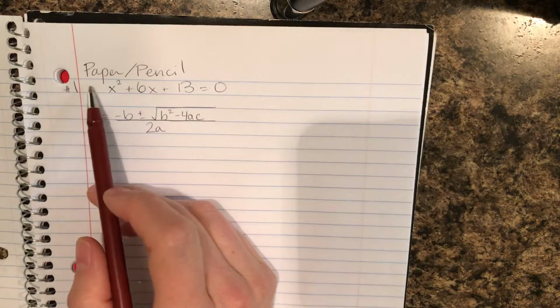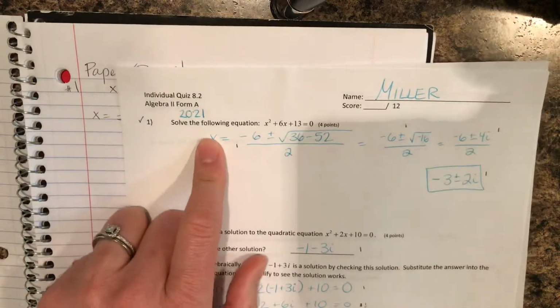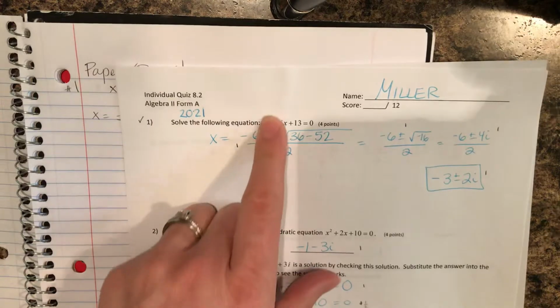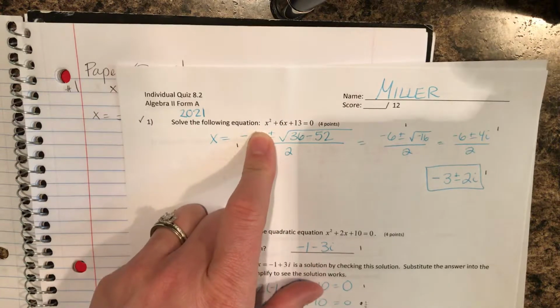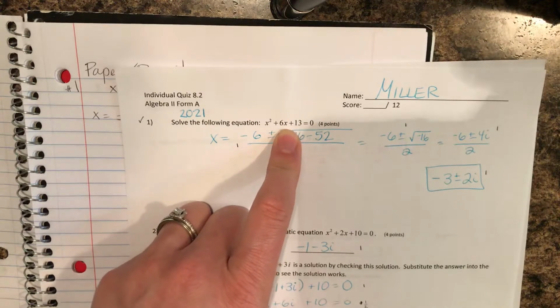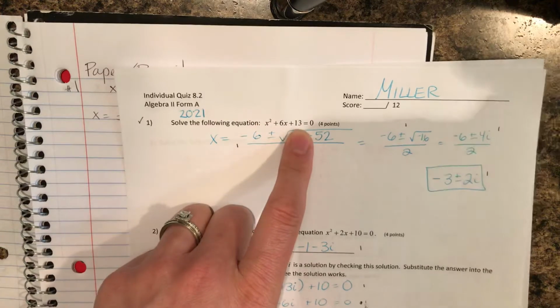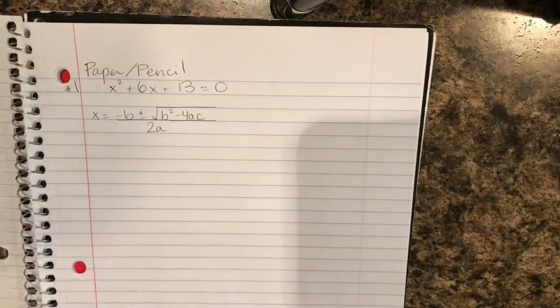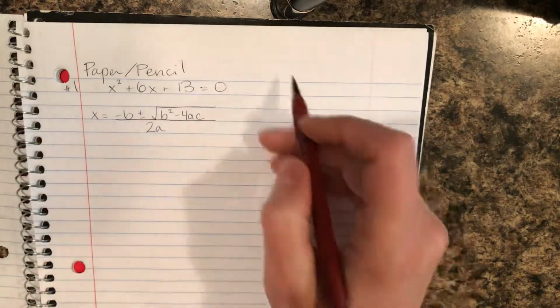Okay. Question number 1 says, solve the following equation, and it's a quadratic, meaning x squared is the highest power. And anytime there's a quadratic, you could first try to factor and use the zero product property, but for these, that's not going to work. You're going to have to use the quadratic formula, okay? So here's my quadratic formula.